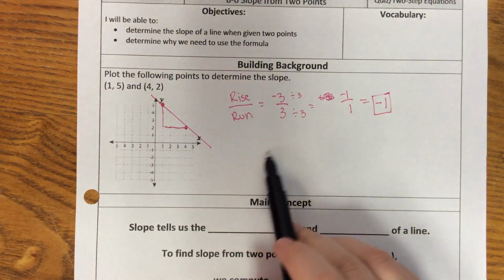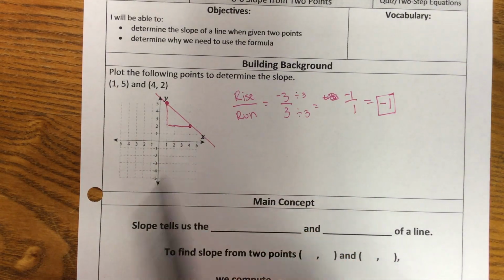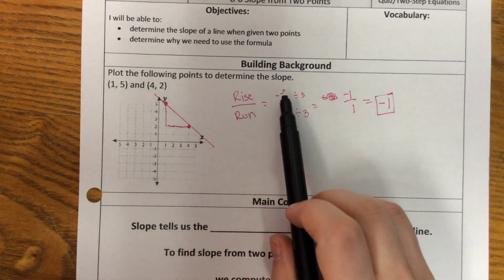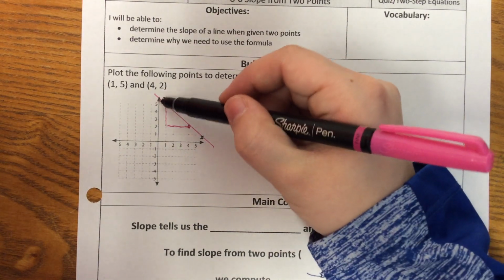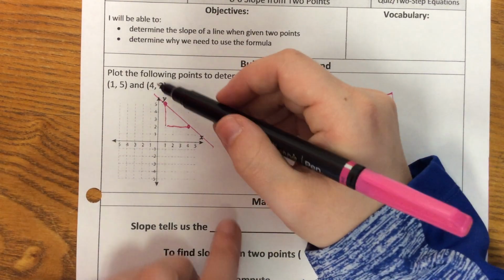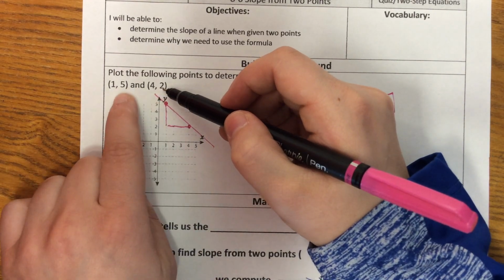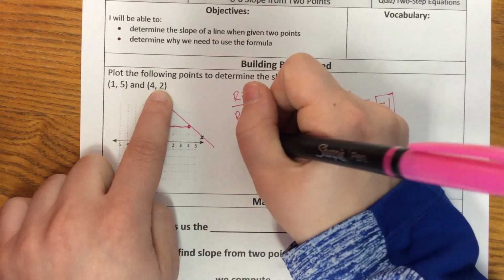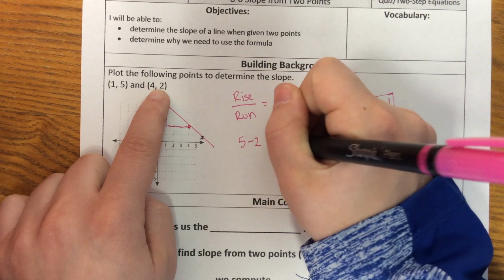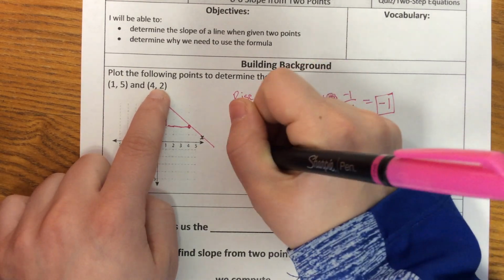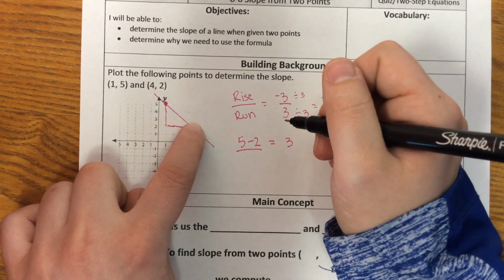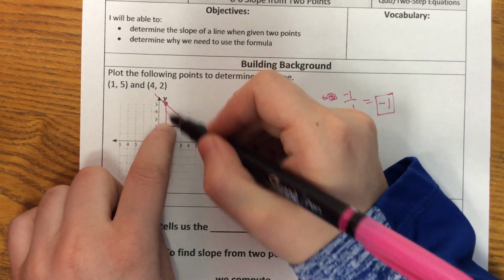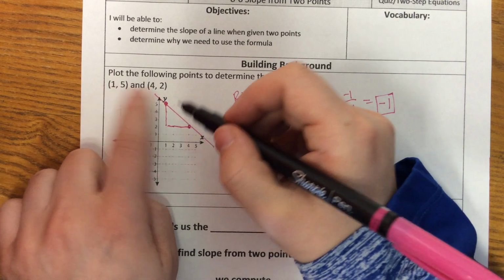So I want to know, how could I have done this without making a graph? Okay, so a way I could have found that negative 3 is with the rise. The rise is the y's. That is based on our y-axis. So if I had taken my y's, I could have done 5 minus 2. That gives me 3. But if I do 5 minus 2, then to find my run, because I started with this point, I have to go from this one to this one. So 1 minus 4.